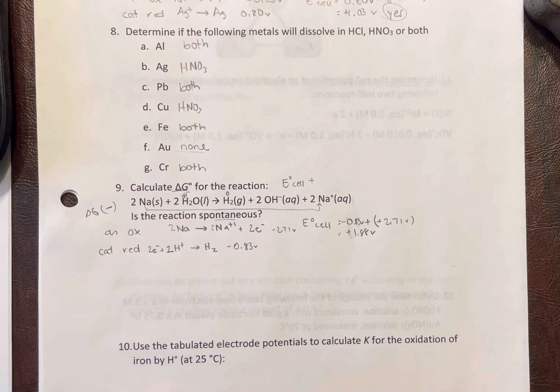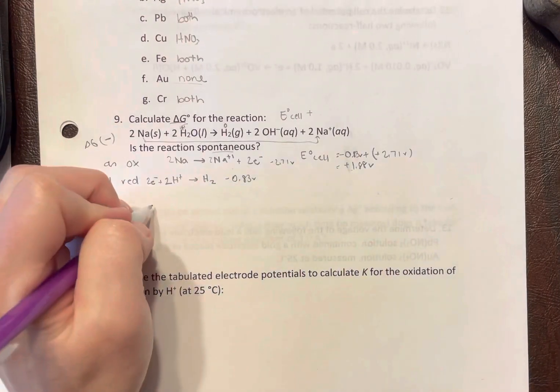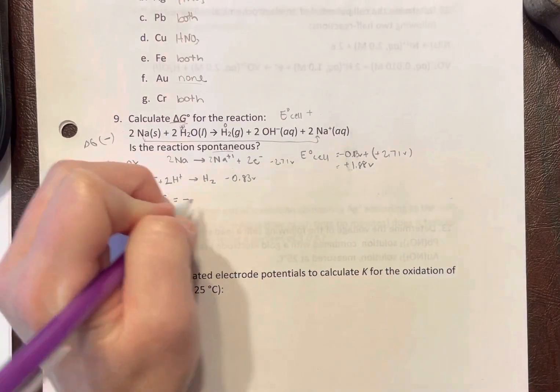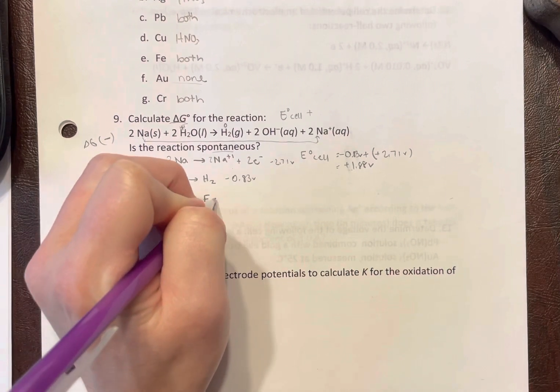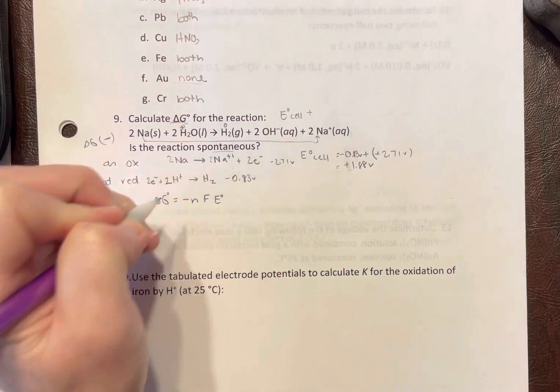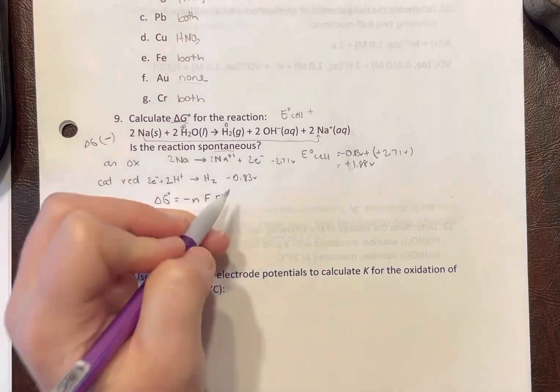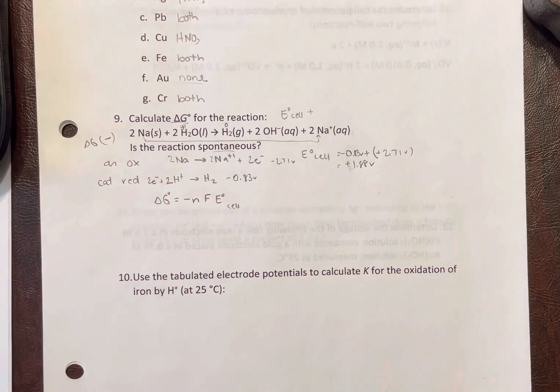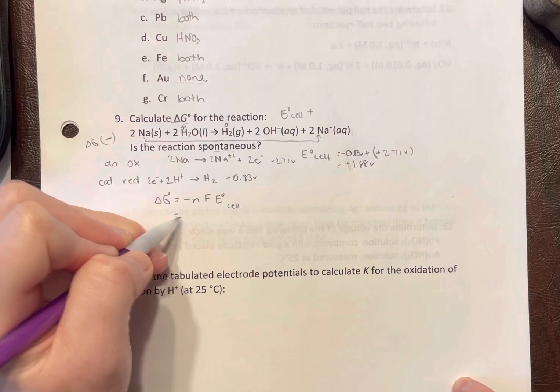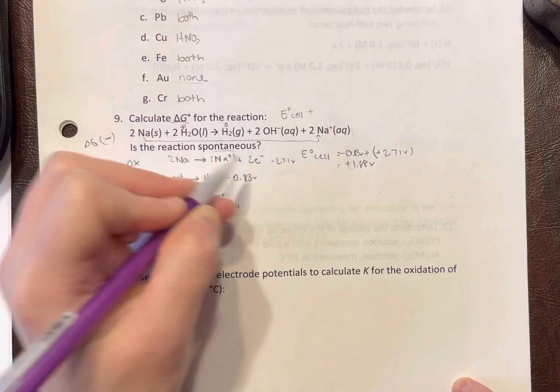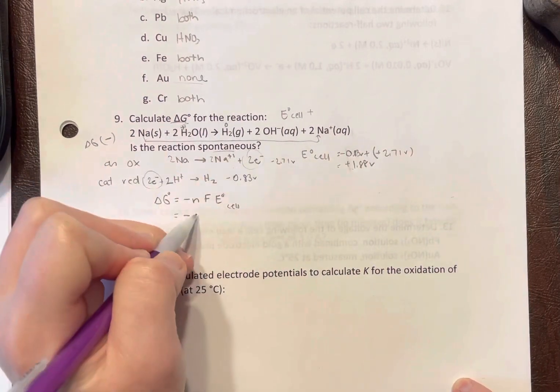Okay, so now remember, I'm going to give you this equation, but delta G equals negative NF E0. So yes, I'm calling it E0. Again, we're at standard conditions, so it's delta G there. Okay, N stands for moles of electrons. So we decided here we need 2 moles of electrons, so just put 2.